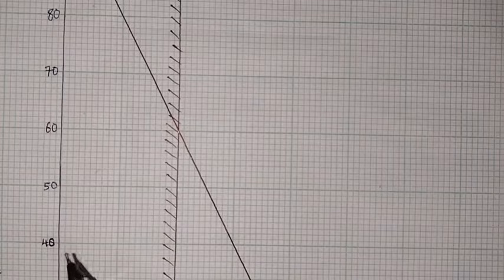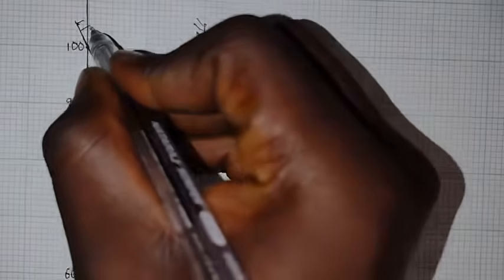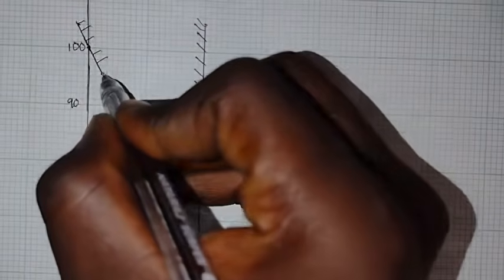So the wanted region is this one, which is less. Now we are going to shade using the unwanted region, which is the upper region. So this is where we are going to do our shading. It will be done like this. Okay, I hope it's clear.